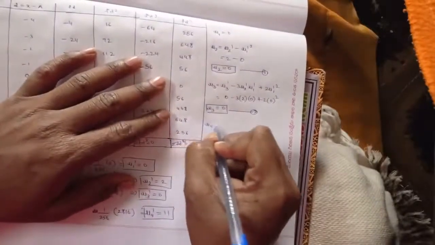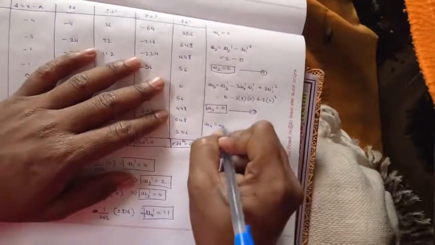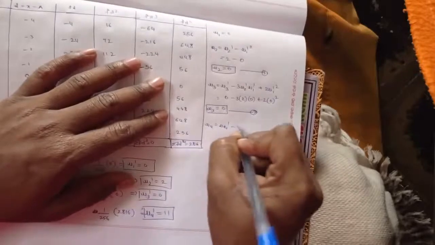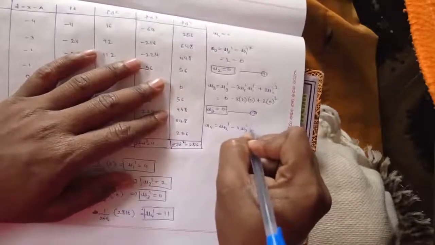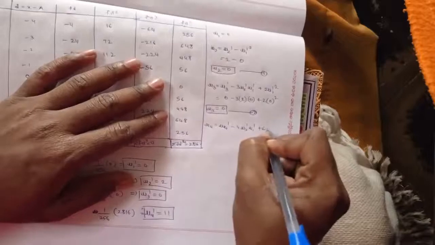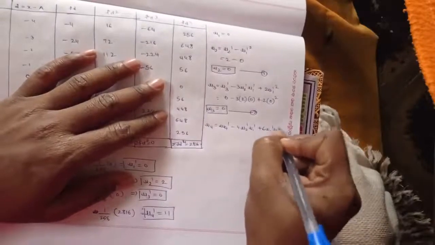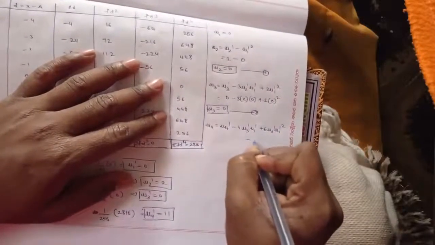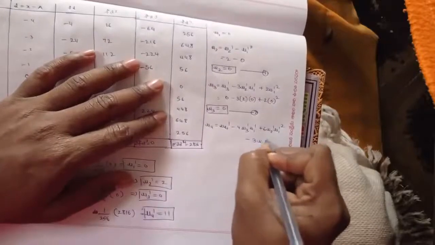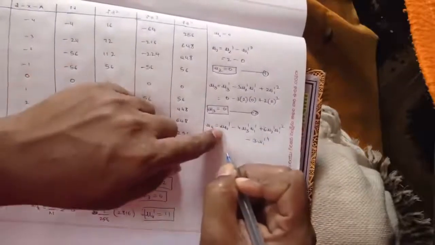So let us find mu4. Mu4 is equal to mu4 dash minus 4 mu3 dash mu1 dash plus 6 mu2 dash mu1 dash square minus 3 mu1 dash power 4. What is mu4 dash?